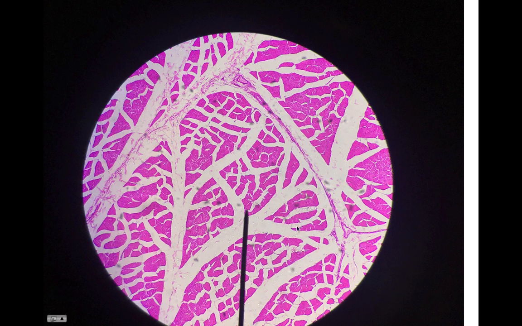Now this was from our class. So this isn't a great one, but it's what we have. All these little dark pink things are going to be our muscle fibers. In between them is going to be endomysium. There's a lot of space.